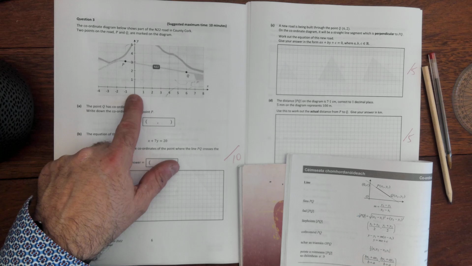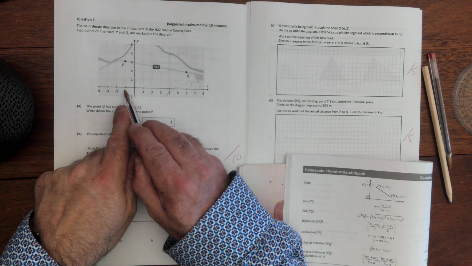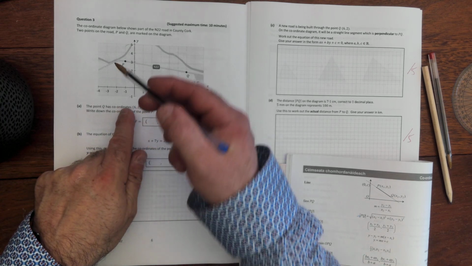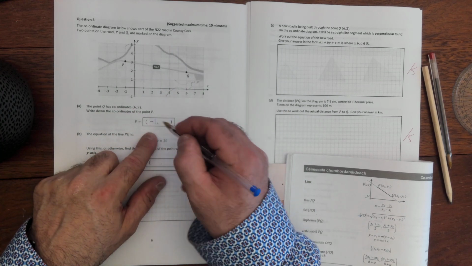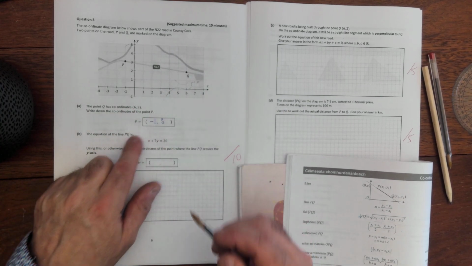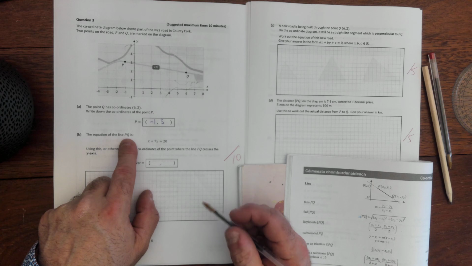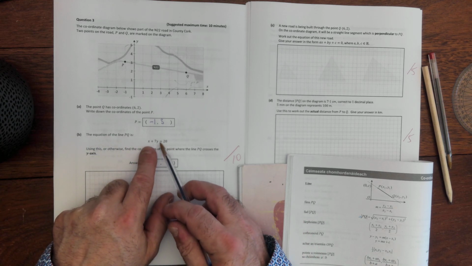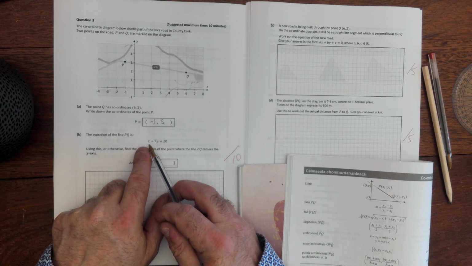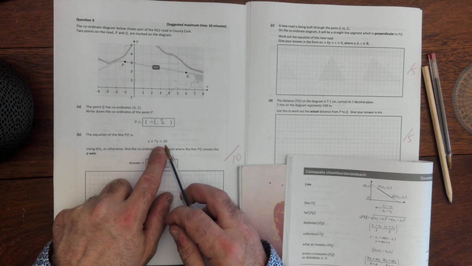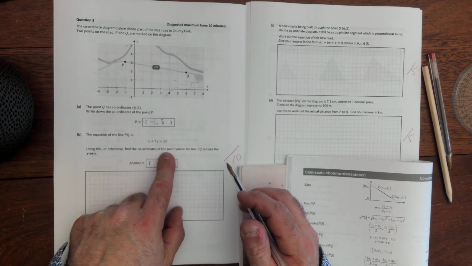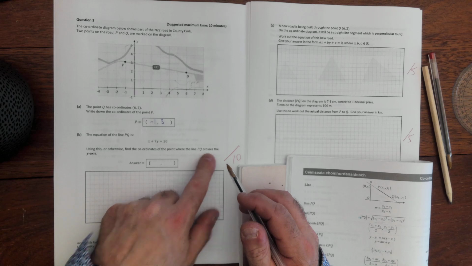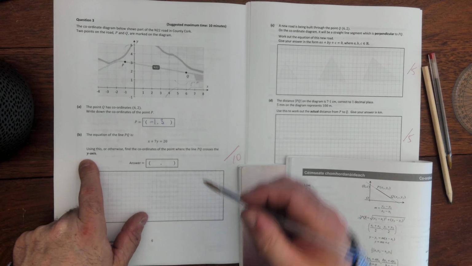So the coordinates of P are -1 and then 3. -1 for the x value and 3 for the y value. The equation of this line PQ, we could have calculated it, but we're told it's x plus 7y equals 20. Using this or otherwise, find the coordinate of the point where PQ crosses the y-axis.